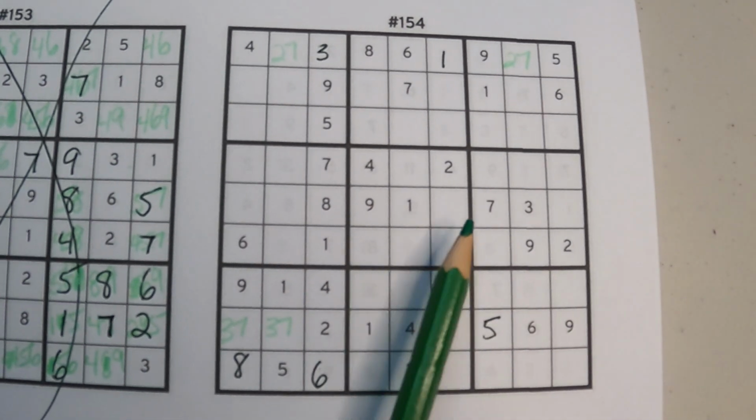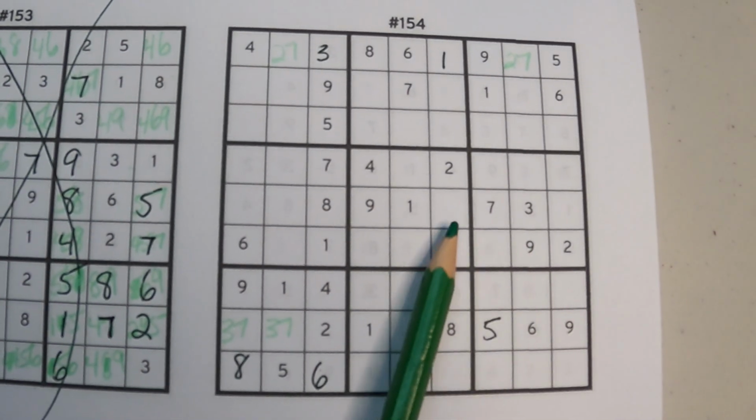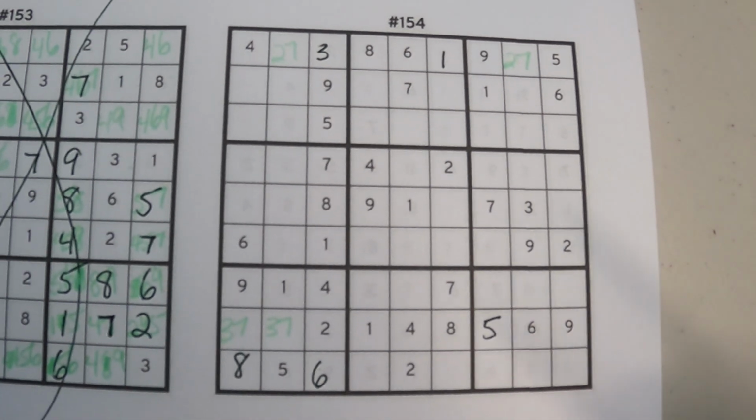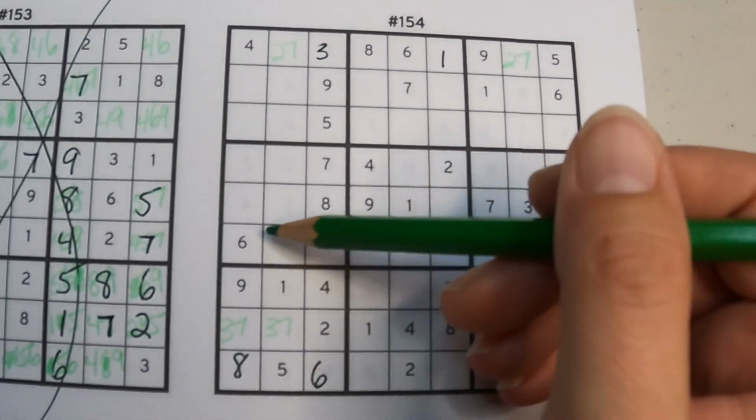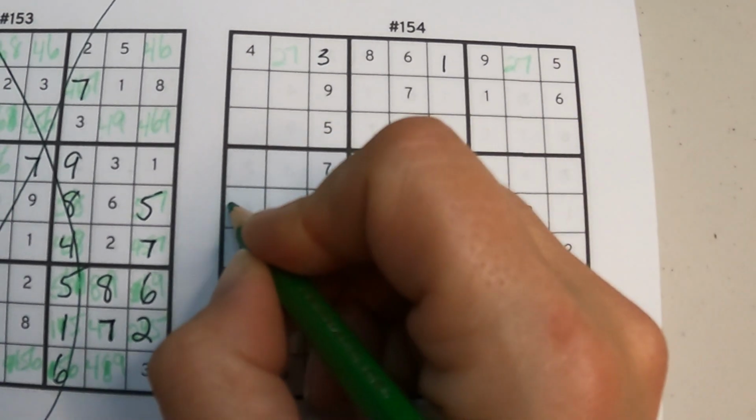If we look at this row, we're missing 2, 4, 5, 6. We've got the 6 here and a 4 there.